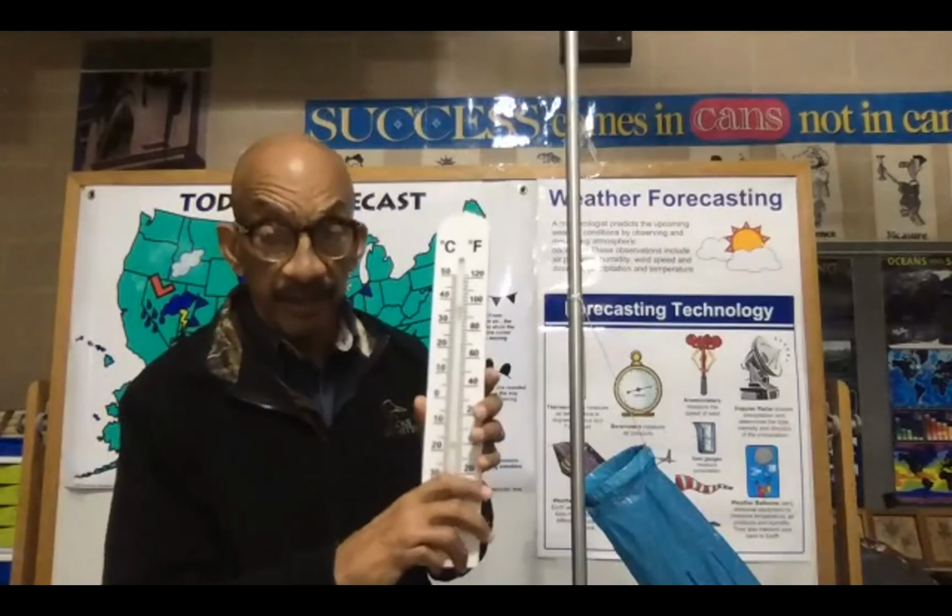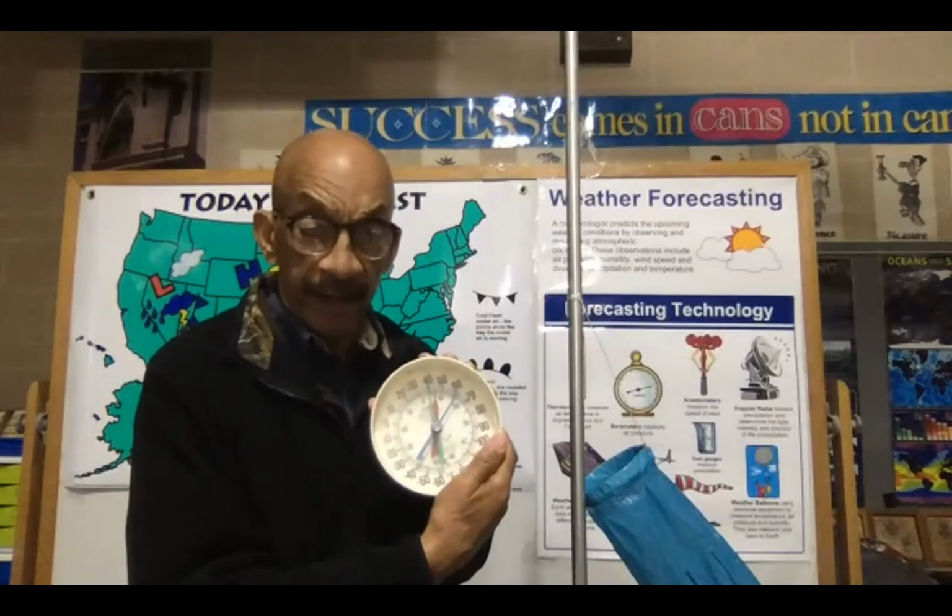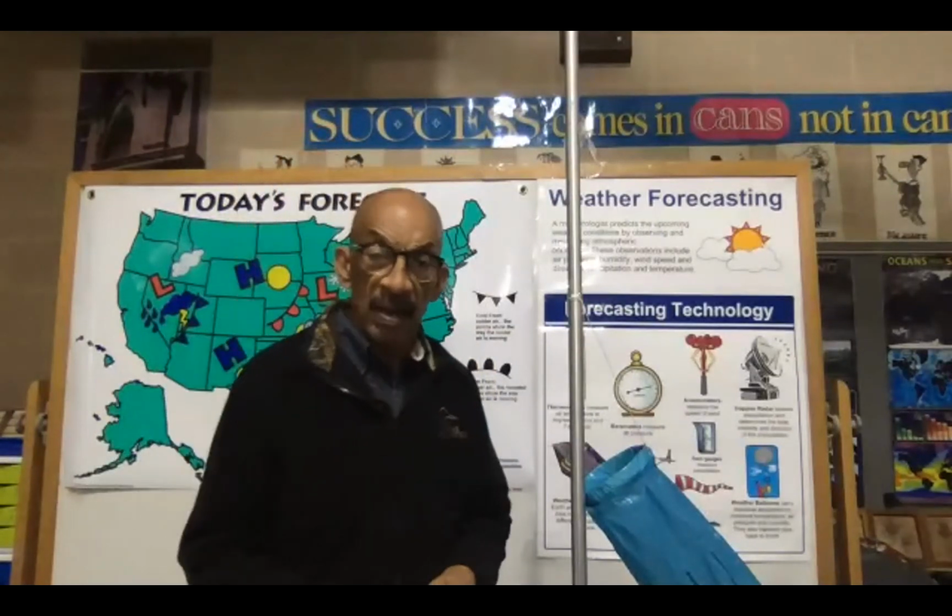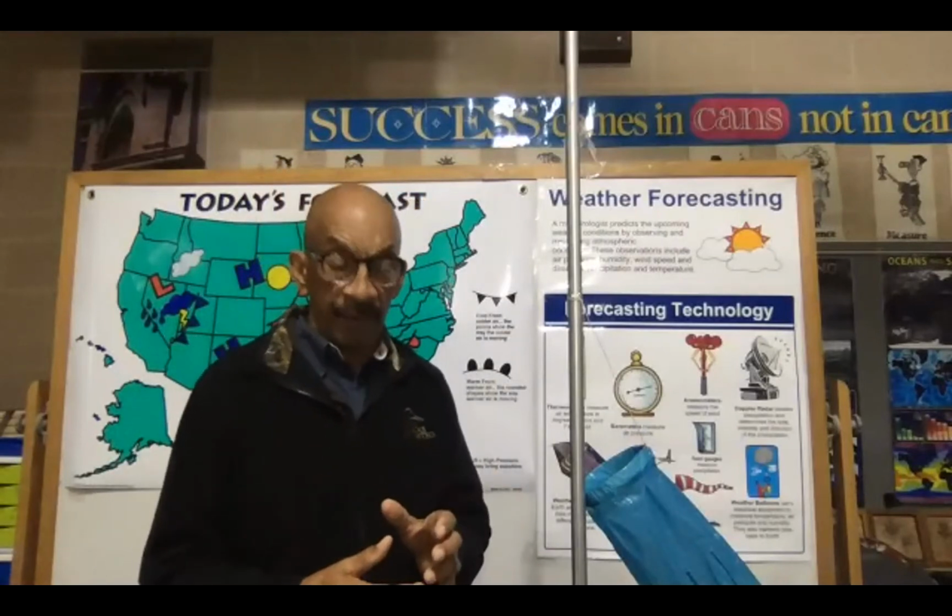It doesn't necessarily have to look like this. Ms. Ramirez showed you one that was circular like this. So they come in different shapes, students, but they do the same thing. They will tell you how hot or cold the air around the thermometer is.